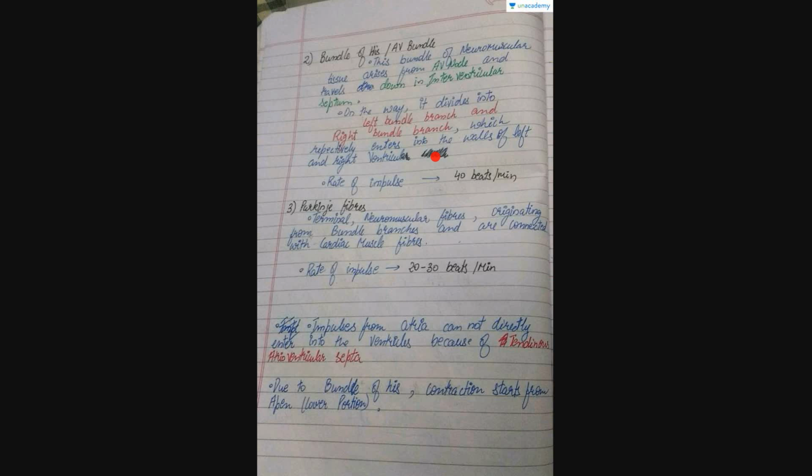Then the Purkinje fibers are there. These are the terminal fibers, and they originate from the bundle branches and are directly connected to the cardiac muscle fibers. Now the rate of impulse generation in them is 28 to 30 beats per minute. Now impulses from atria cannot enter into the ventricles because of fibrous and tendinous atrioventricular septa.